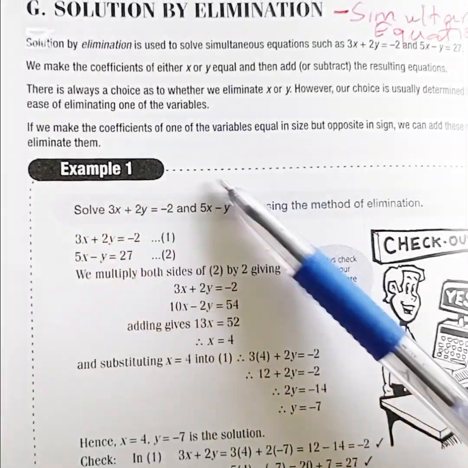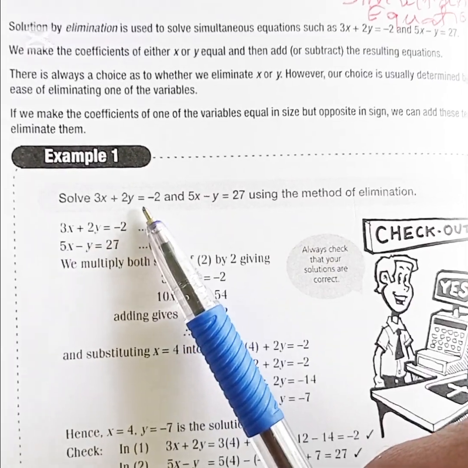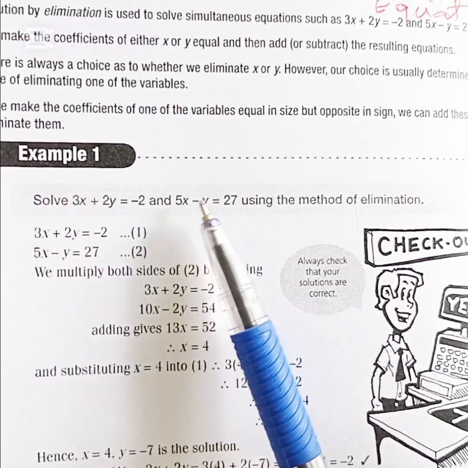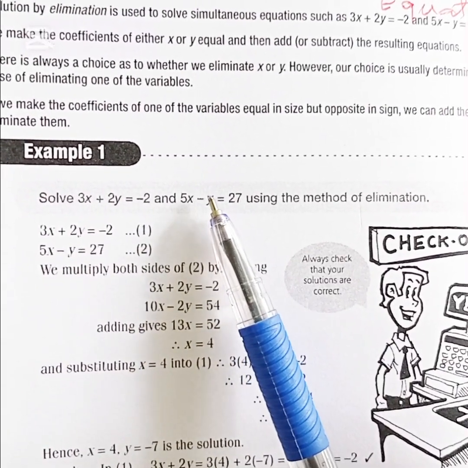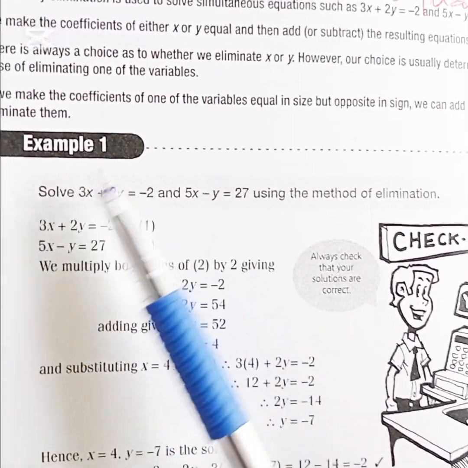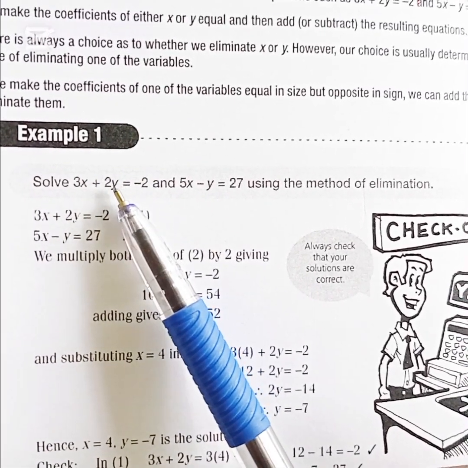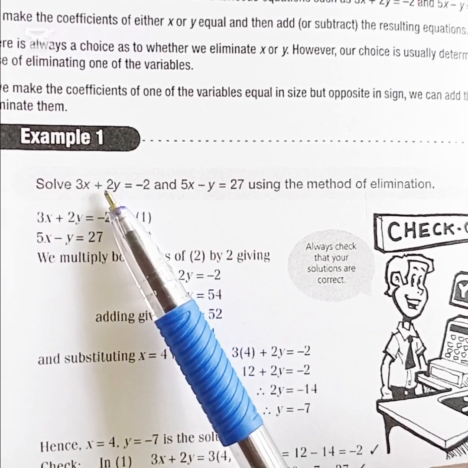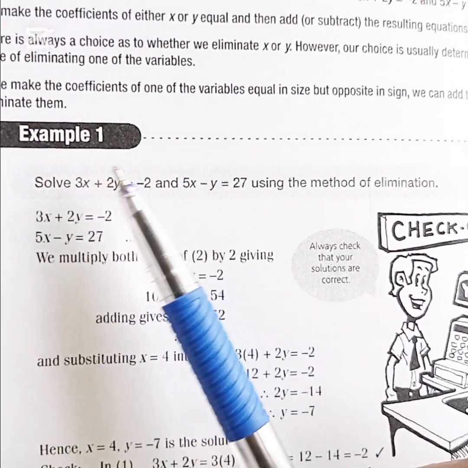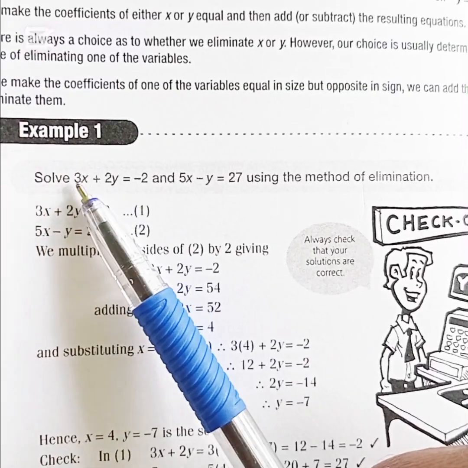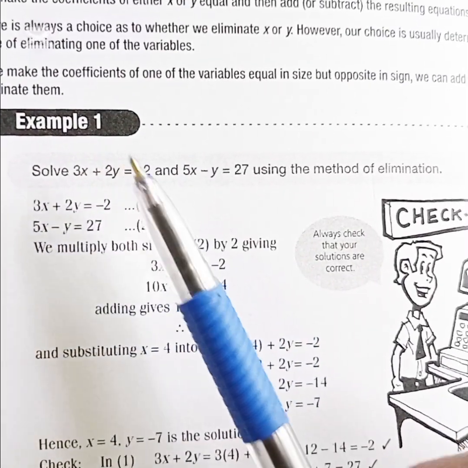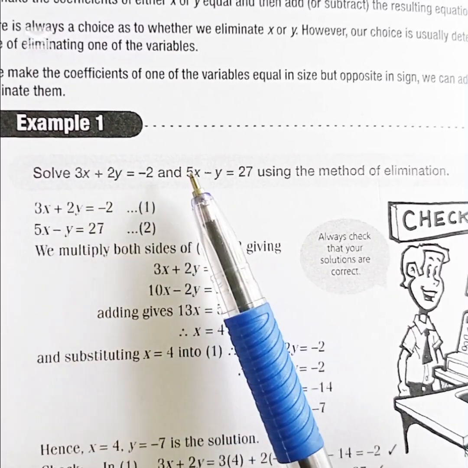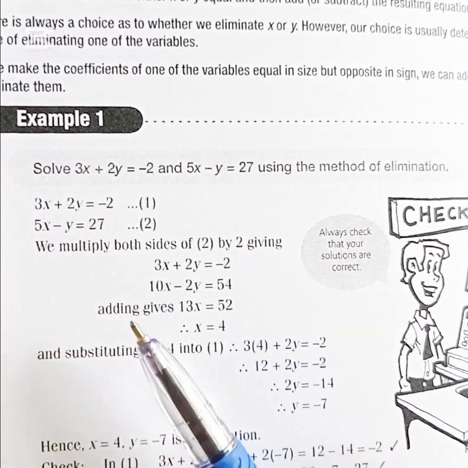you see we have 3x plus 2y in the first equation and 5x and minus 1y in the second equation. So if we are going to eliminate, we can't at the moment because if we subtract y, there'll be still 1y remaining, and if we subtract x, there'll be still 2y remaining, whichever way. So we have to make sure the coefficient of the letter that we want to remove must be the same.